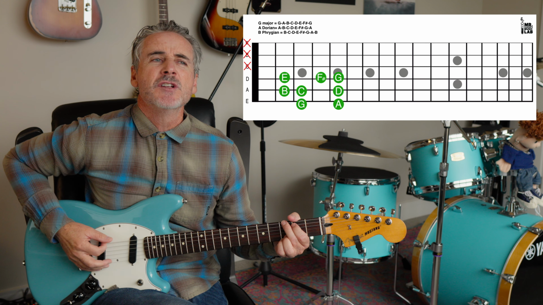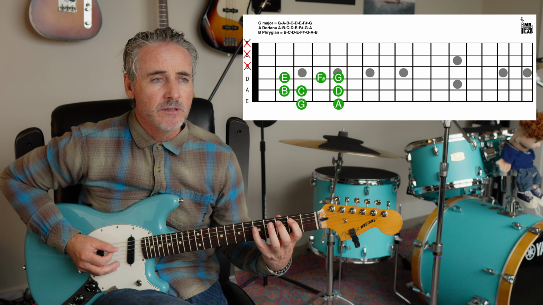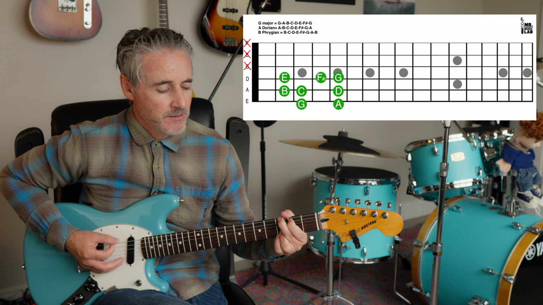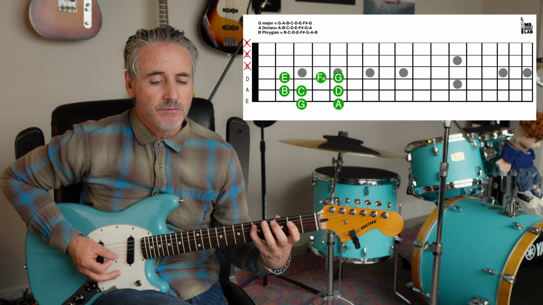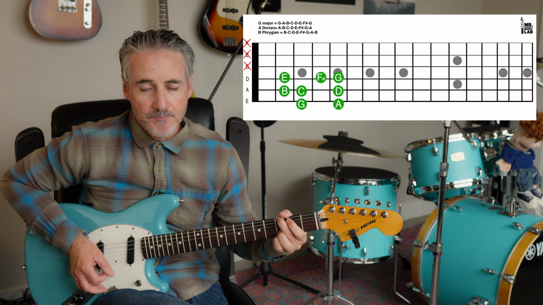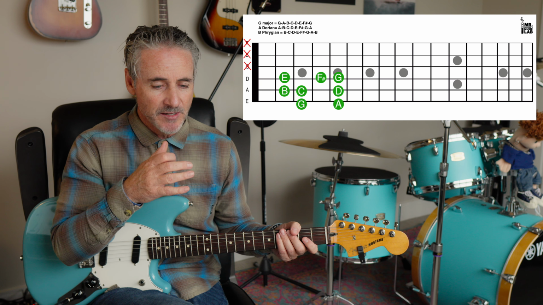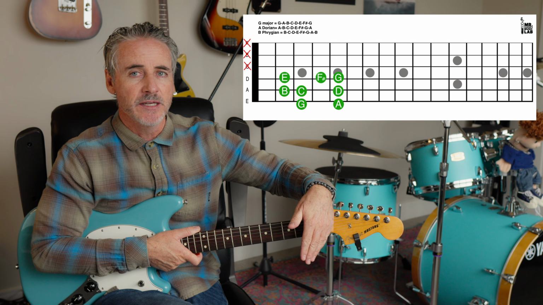So maybe if we did a G chord, just strum it. G. Okay, right there, I just improvised a little bit. But I limited myself. I didn't play anything on the G, B, or high E.